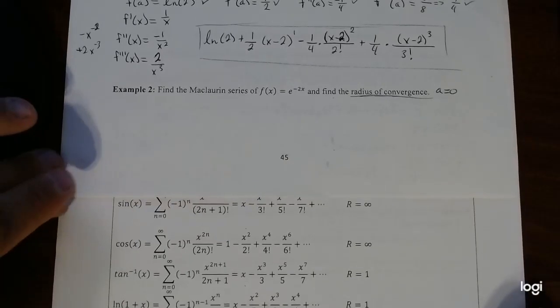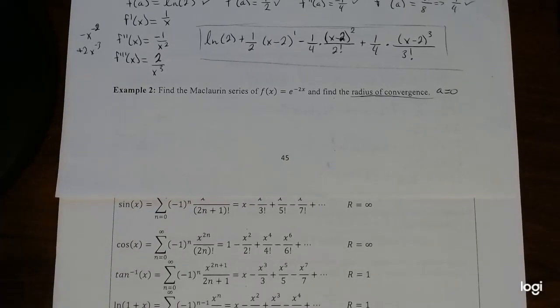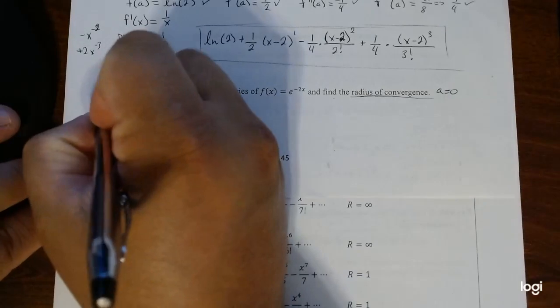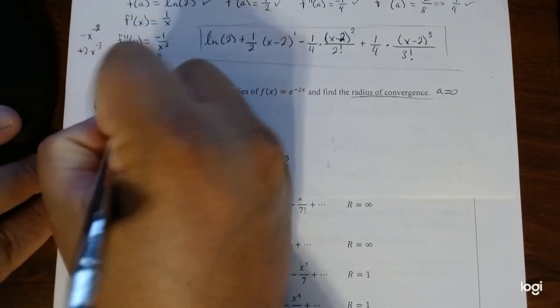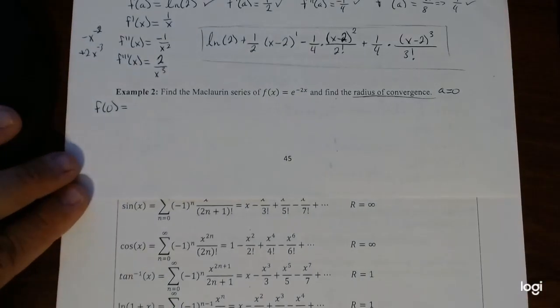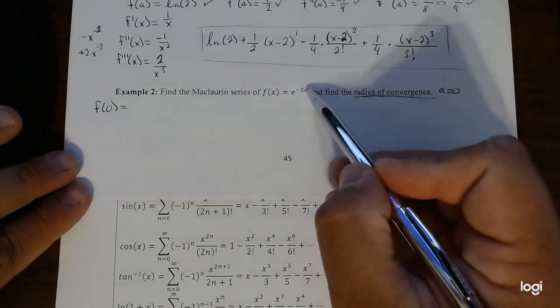Notice it didn't say find the first 4 terms. We want the general Maclaurin series. So this one's going to be a little bit more work, but it's still not too much of a process to deal with. First, find f of 0. That's the first term of our Maclaurin series. So plug in 0 for x. e to the 0 power is just 1.